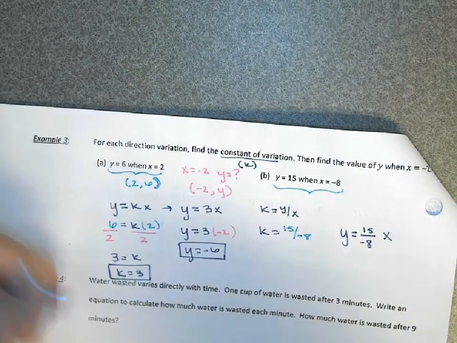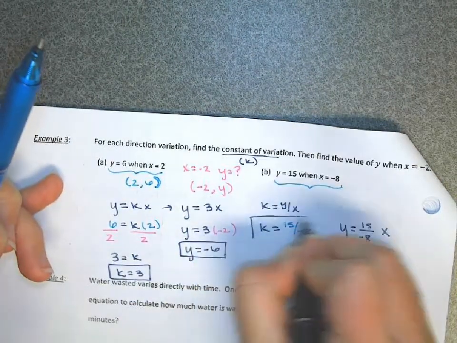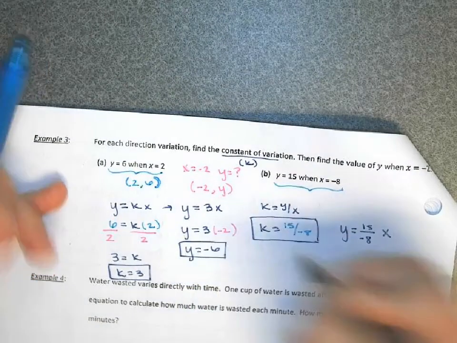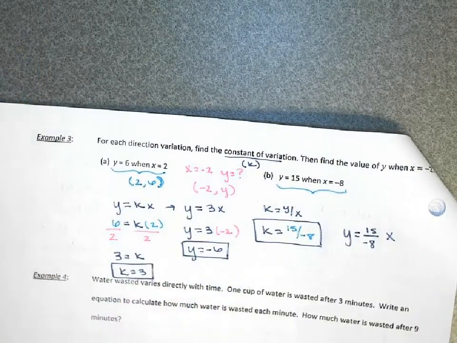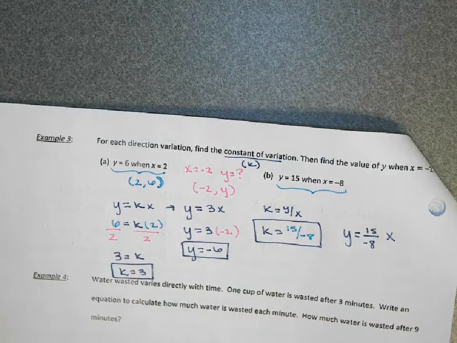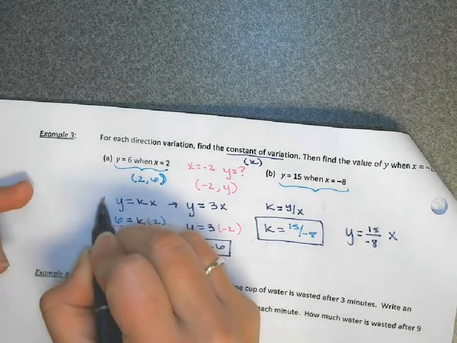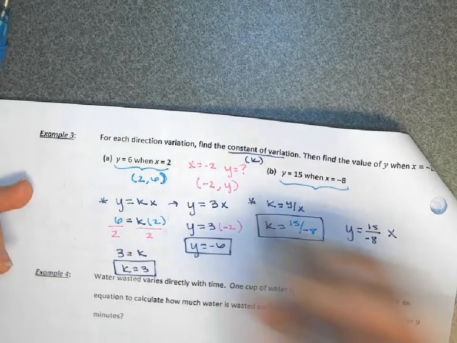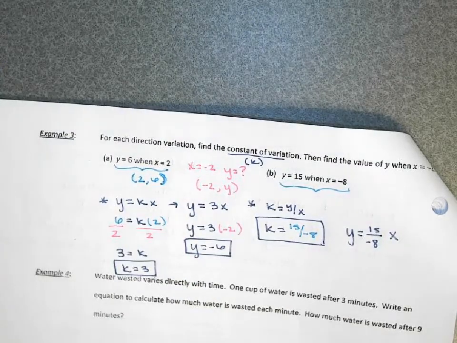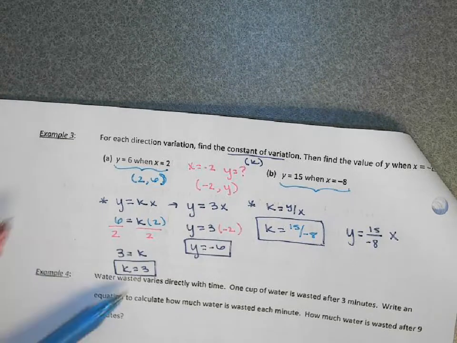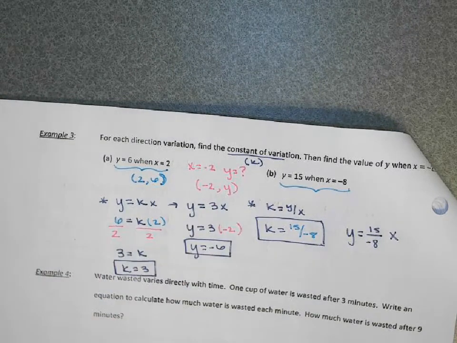Oh wait, that was part of our answer, right? We had to find k. So we actually found k in like one step versus here it took us a couple steps. Do you see the difference? That's the only thing that's different in how I'm going to solve A and B. So you can find k by plugging into your equation, or you can use your equation for k. It doesn't matter which one you use. As long as you can find k, I'll be happy.